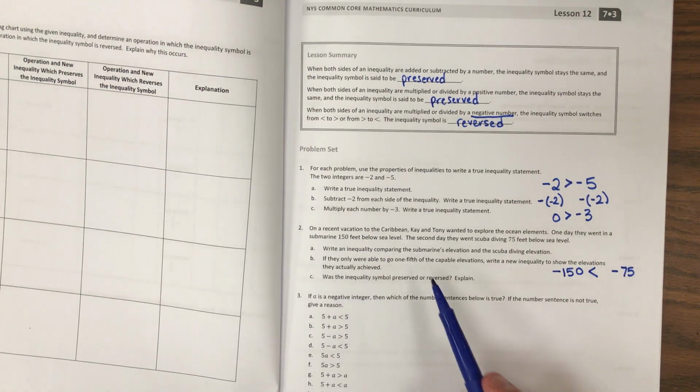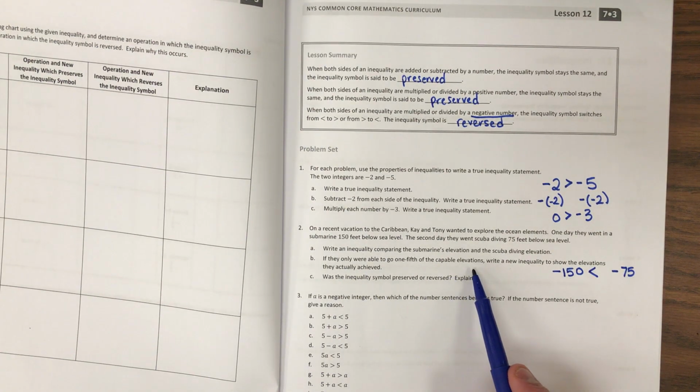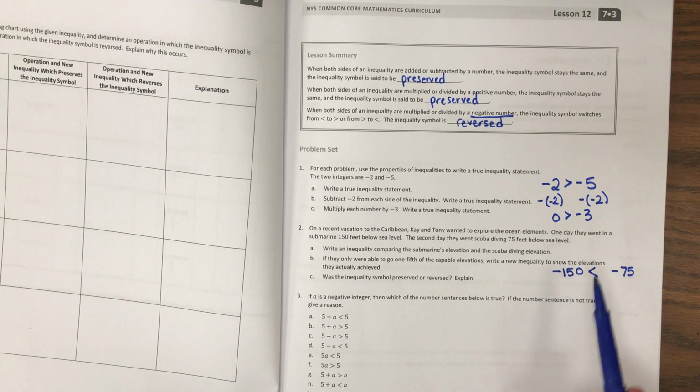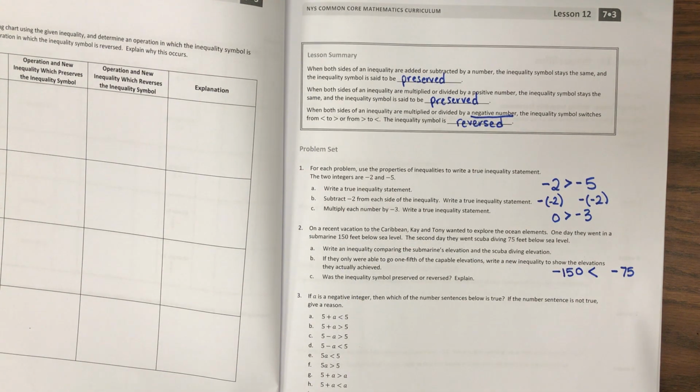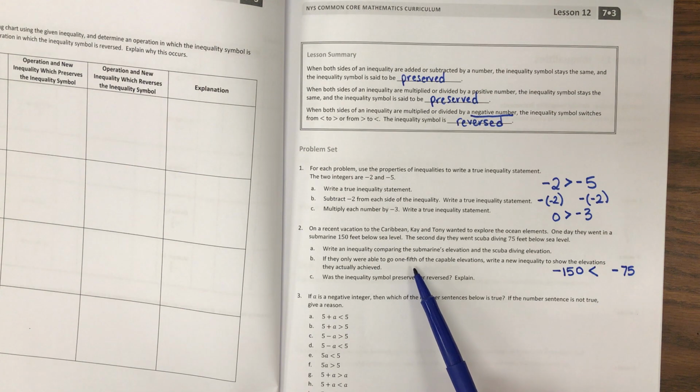B, if they were only able to go 1/5 of the capable elevations, write a new inequality to show the elevations they actually achieved. I think you could interpret this problem two different ways. Are they saying that what they went is 1/5 of what they could have gone?